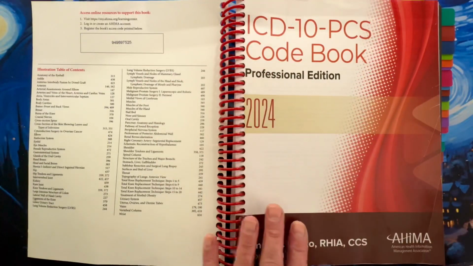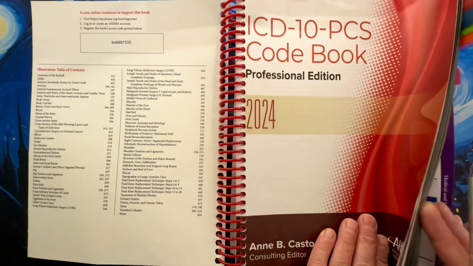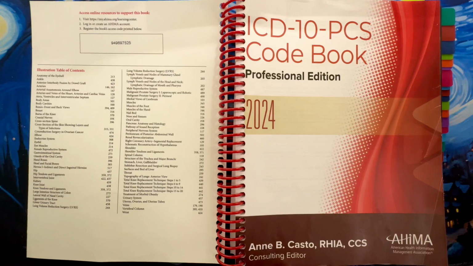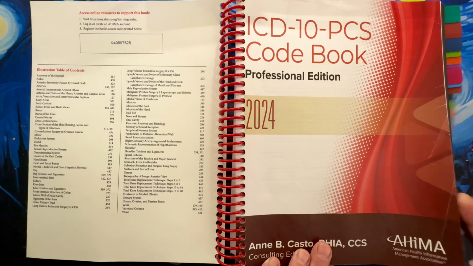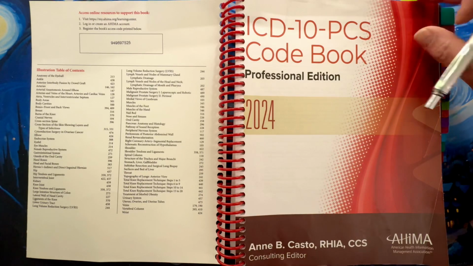And with the AHIMA codebook, they send the tabs that are in the front of the book, and then you can add the tabs to the individual chapters if you want. I like doing it only because I'm a tactile person and I'm a visual person, and so this just helps me with the delineation of the different chapters. It doesn't seem so overwhelming, especially when you have a big thick code book like this. It just helps delineate the different body systems and the index and all that.